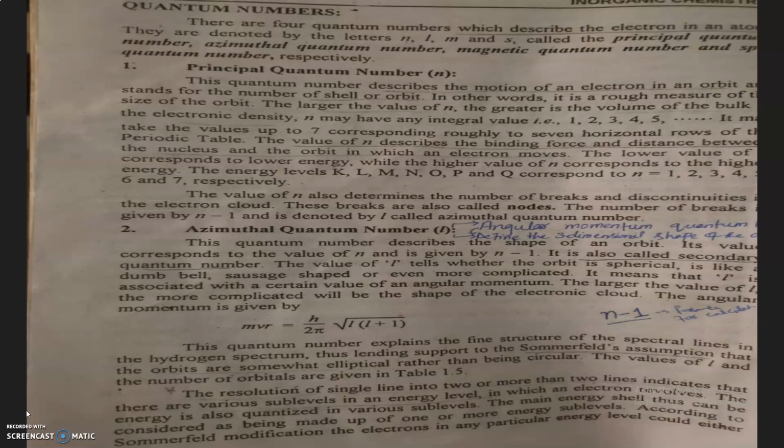So these numbers are actually denoting the exact location of that house. Similarly, if you want to know the exact position of electron in an atom, you need to understand these numbers, like principal quantum number, azimuthal, magnetic, and spin quantum number. Now let's try to understand what is principal quantum number.